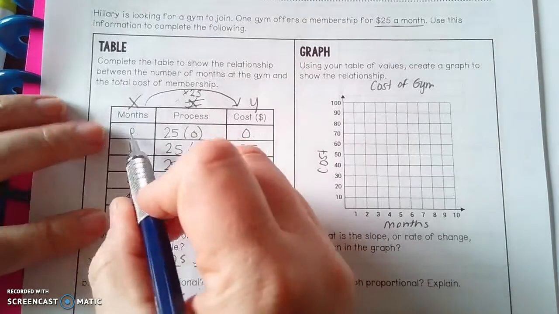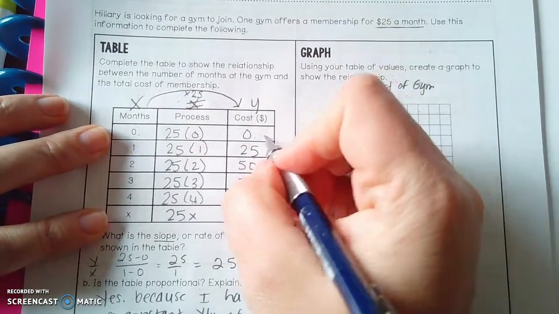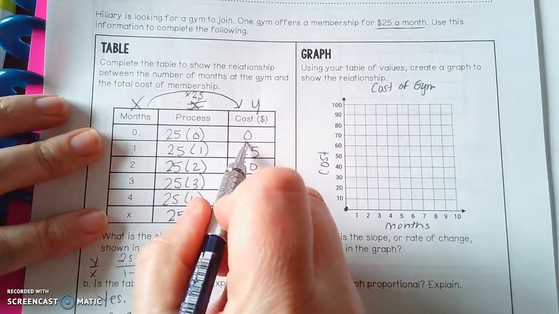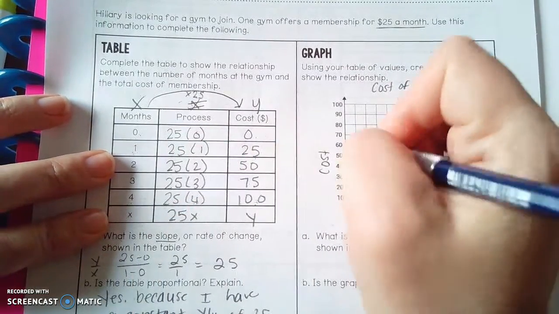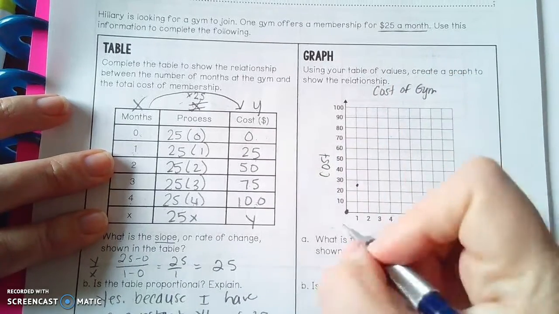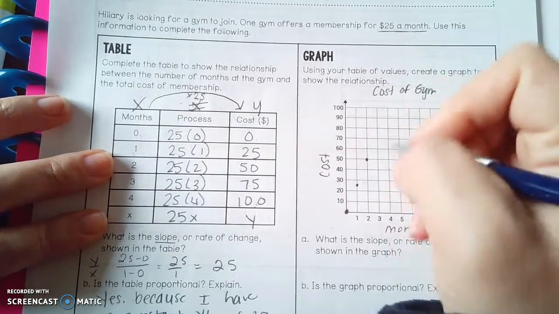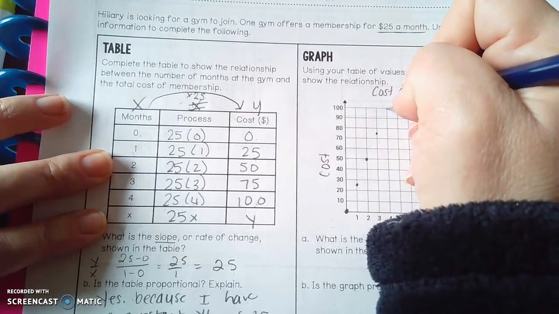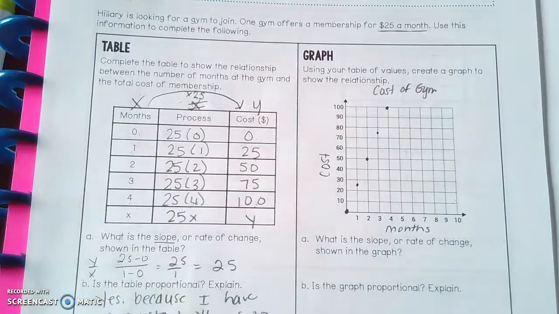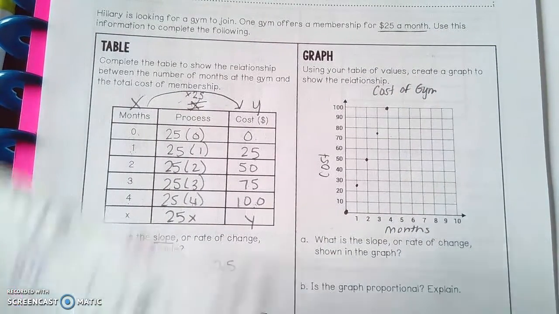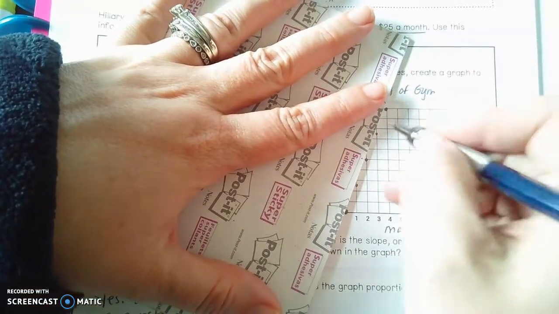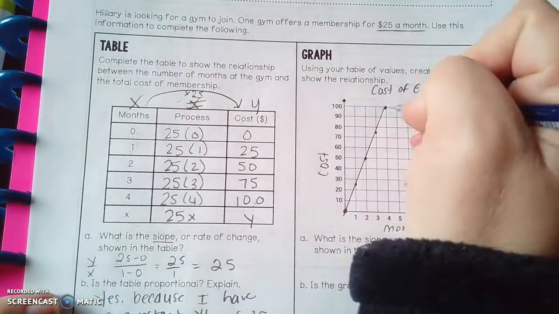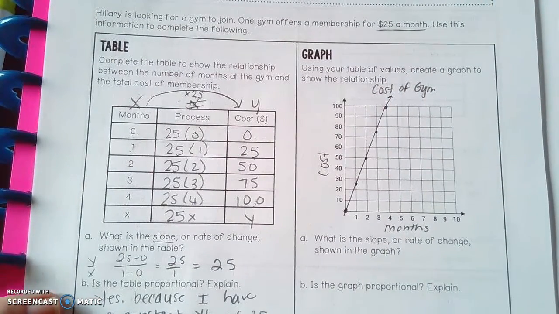Okay, so if we look at our first one, we have 0 months cost me $0. So my point here is 0, 0, right? My next one, I had 1 month cost me $25. And then 2 months cost me $50. 3 months cost me $75. 4 months cost me $100. Okay, and so if I'm going to go through and I want to connect these lines, I can see that it creates a straight line, all right? It creates a straight line, and it would continue going if I continued going with this method here.